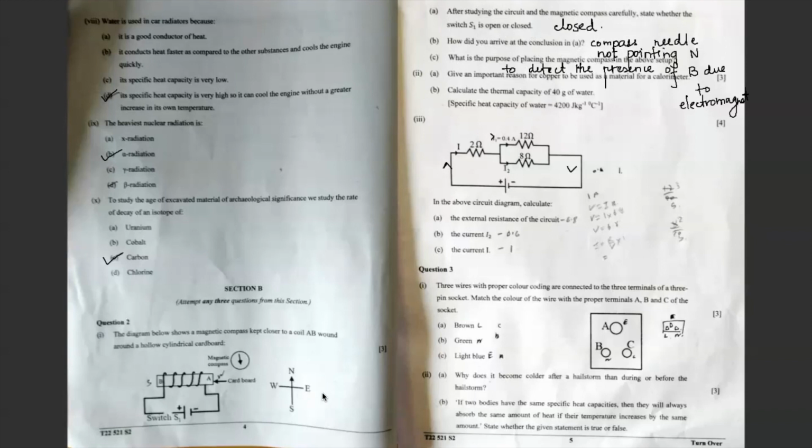Before reading the answer, I'll explain it to you. If this circuit were to be open, there would be no current flowing in it. If there is no current flowing in it, there'll be no magnetic field produced. In that case, the compass needle will point towards the north pole of the Earth's magnetic field. But as you can see here, the compass needle is not pointing towards north. It is pointing elsewhere, which means there is some other stray magnetic field. And that is because of this electromagnet, which means there is current flowing in this, which basically means that the switch S1 is closed.